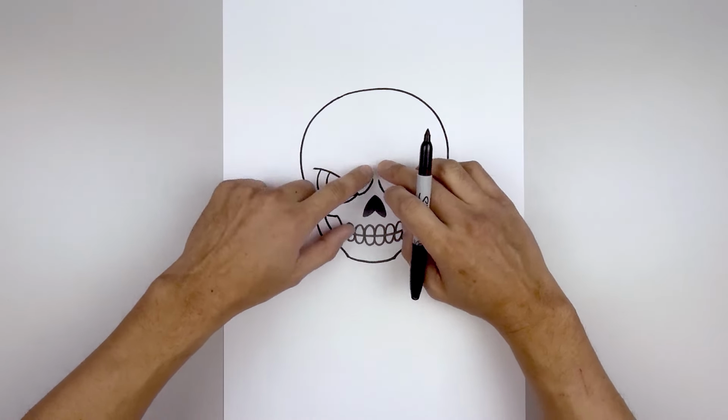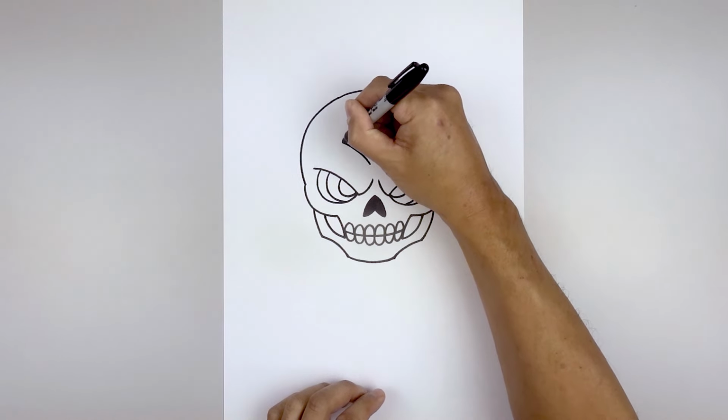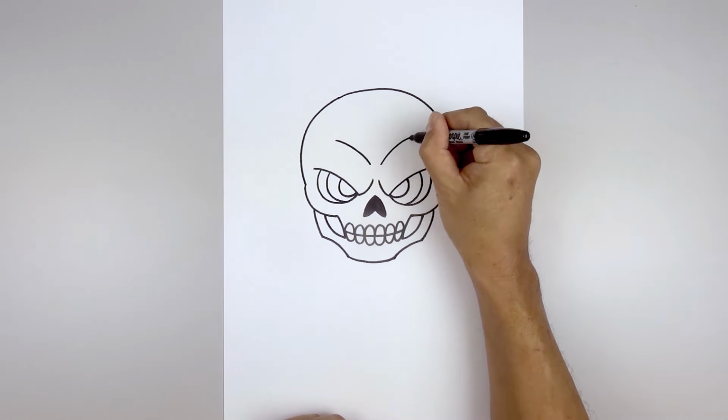And now we're going to enhance the brow with two folds. On the left side, we're going to step up, draw a curve that goes up, and then out towards the left, line this up on the right, go up, and then out.